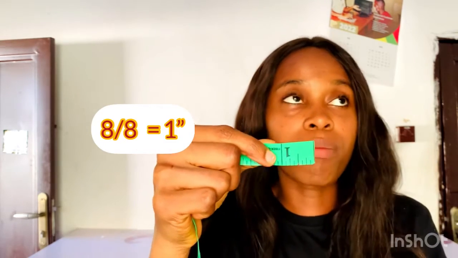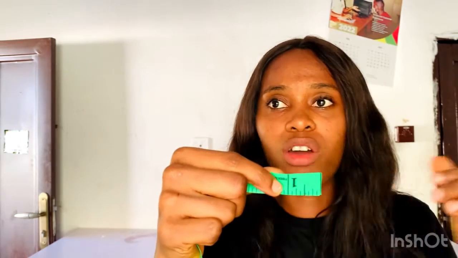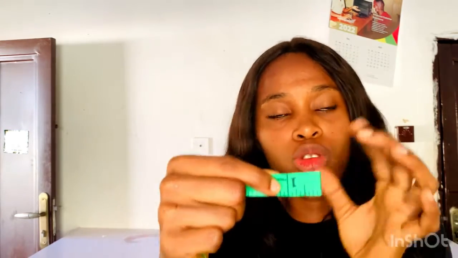Now let me assume that you have 34 3/8 as your bust circumference, and you might be wondering how you can press this in your calculator. Don't worry, my dear. All you have to do is convert this 1/8, 2/8, 3/8, 4/8, 5/8, 6/8, 7/8, and 8/8.